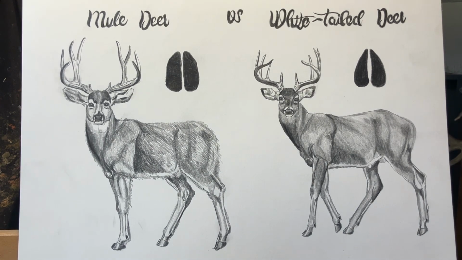Okay, and now the antlers. This feature can be a little harder to determine because I've seen both animals have kind of the same looking antlers at times. The biggest difference for a mule deer is these bifurcated antlers. And this gives it the appearance of a tree branch.